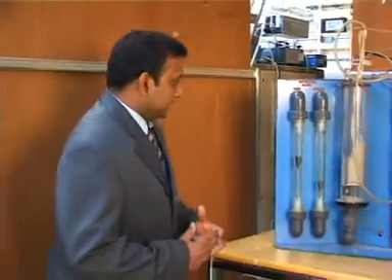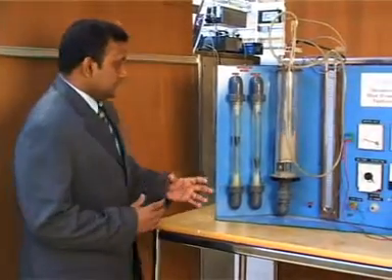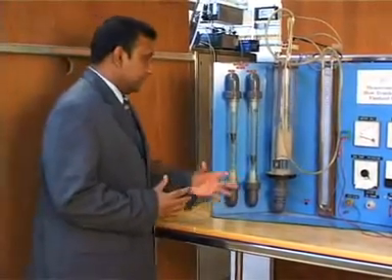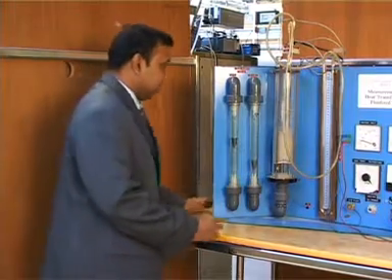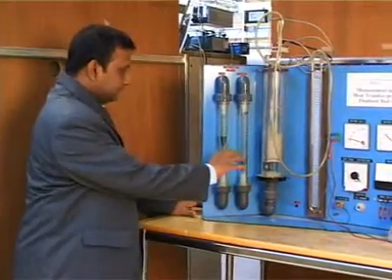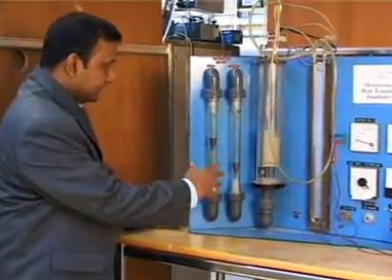Now we will see how the fluidization technique is working. So here this is a simulator to simulate the fluidized bed combustion reactor, and you can see here this is a cylindrical vessel. We have part of the vessel filled with sand.